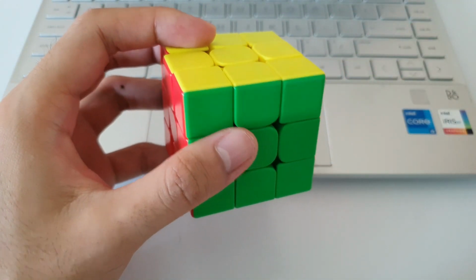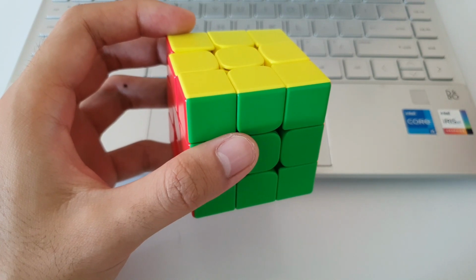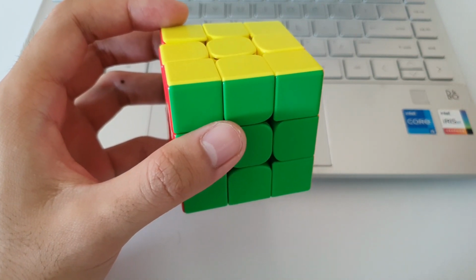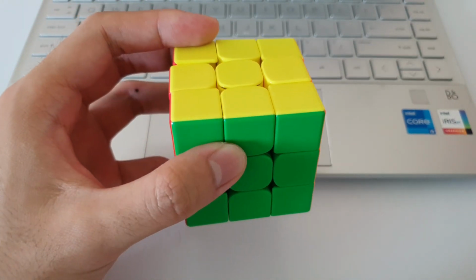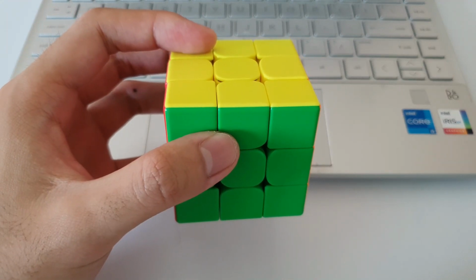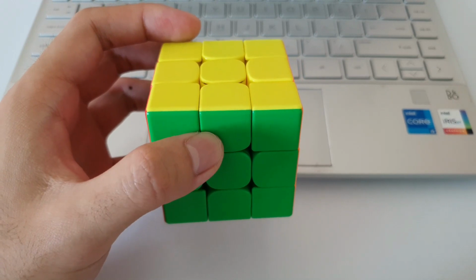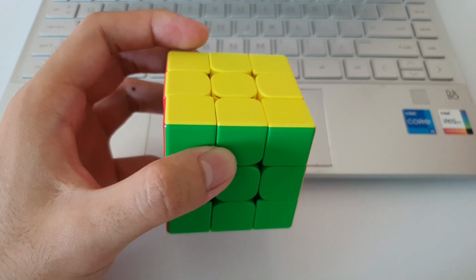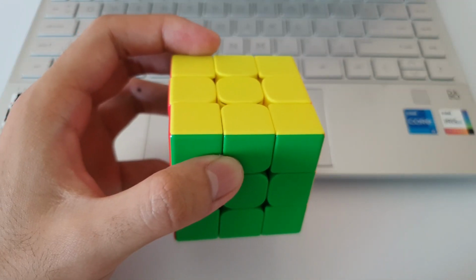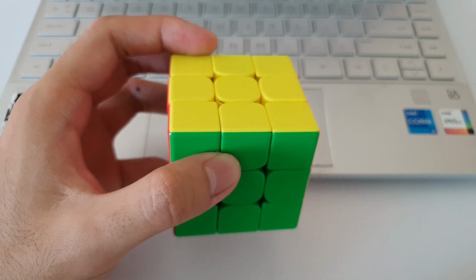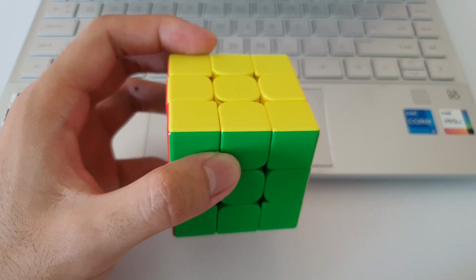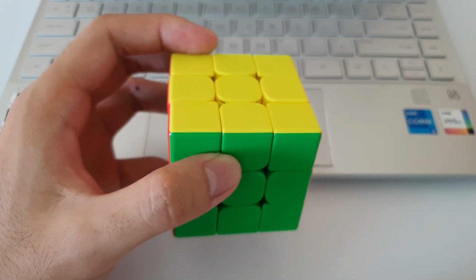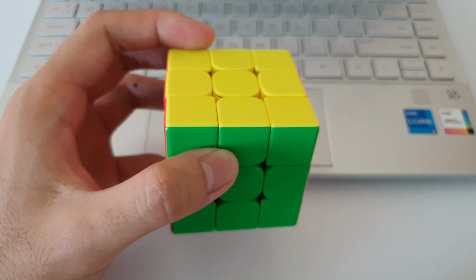But as you can see, there were a ton of regrips and a ton of rotations, and the fingertricks weren't even that good as well. It's not too long, it's quite easy to remember, but it's just very, very difficult to execute fast. So yeah, if you're trying to become sub 30, sub 20 and you're learning PLO and you want to get some good algorithms, please don't use the F2 algorithms. It'll only slow you down.